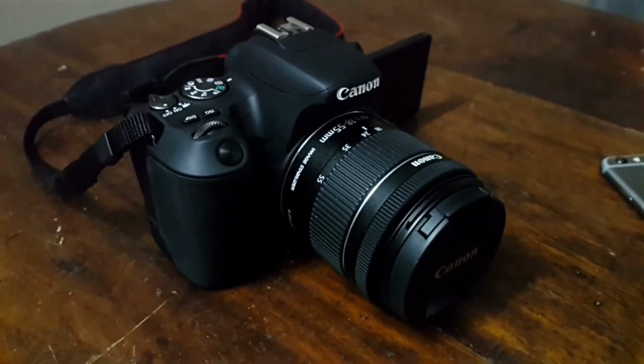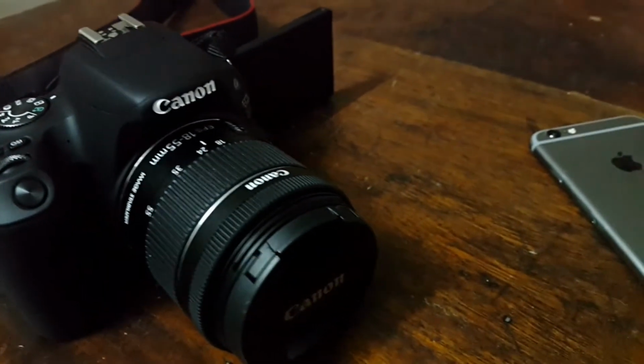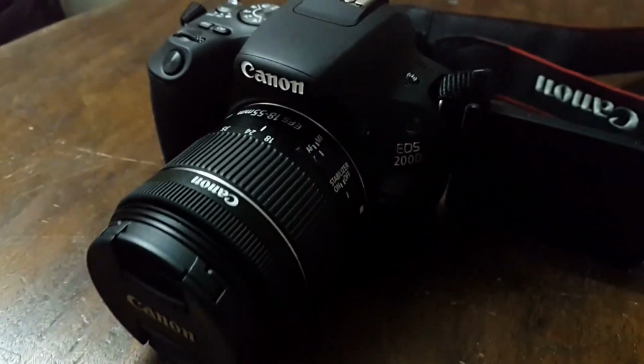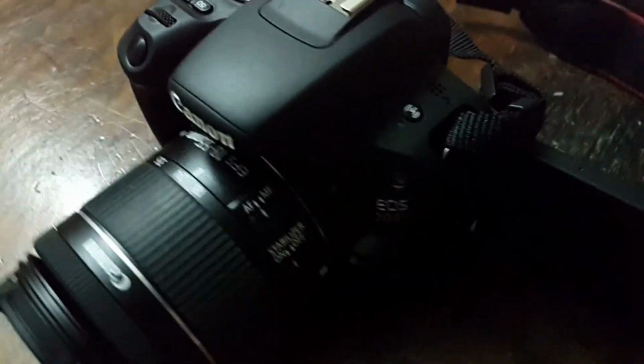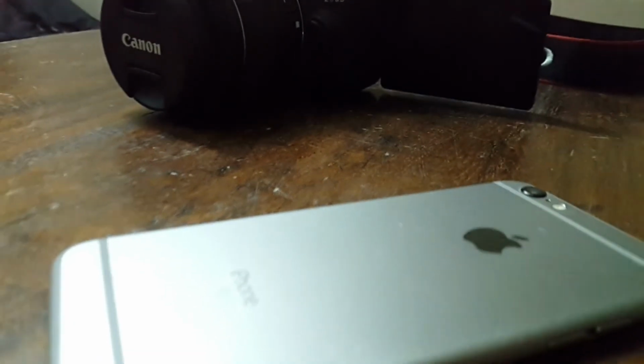If you are a person who likes to travel a lot, attend functions and meetings, and is interested in photography and videography, then you should definitely consider a DSLR. Otherwise, go for a camera mobile.